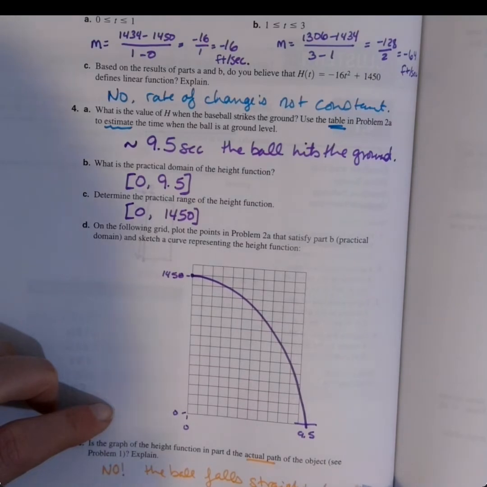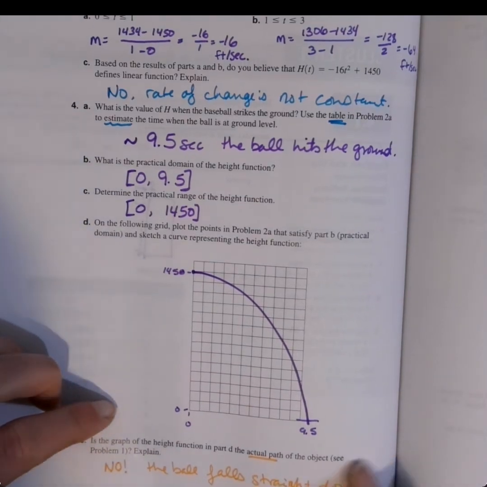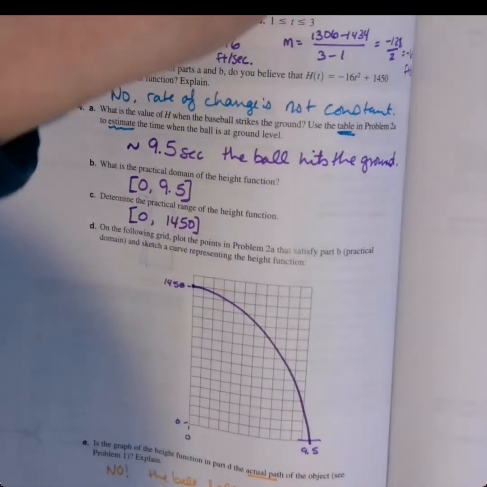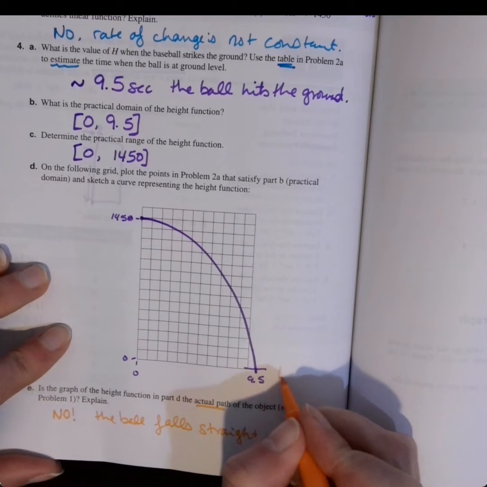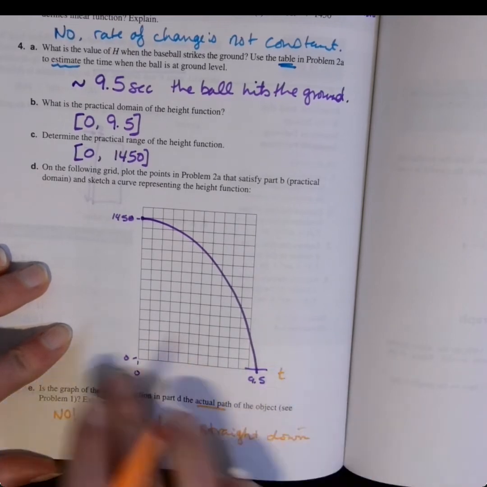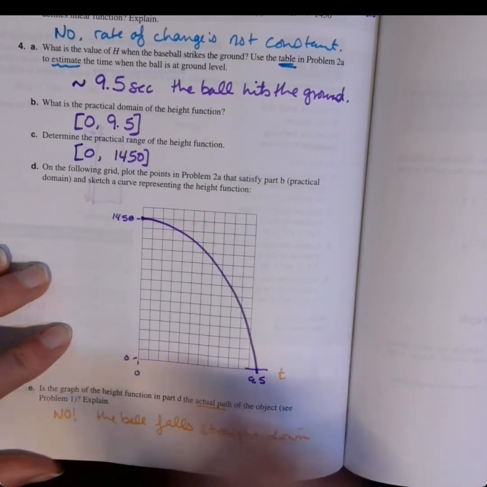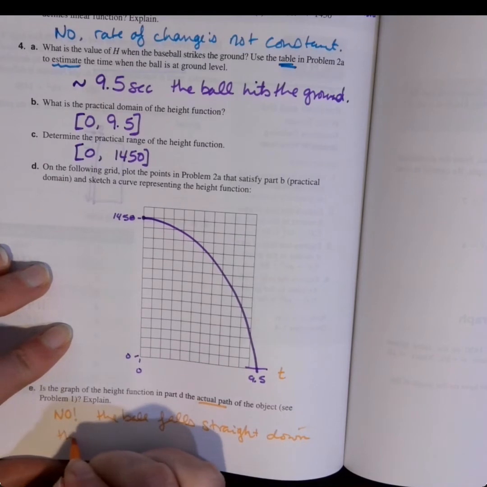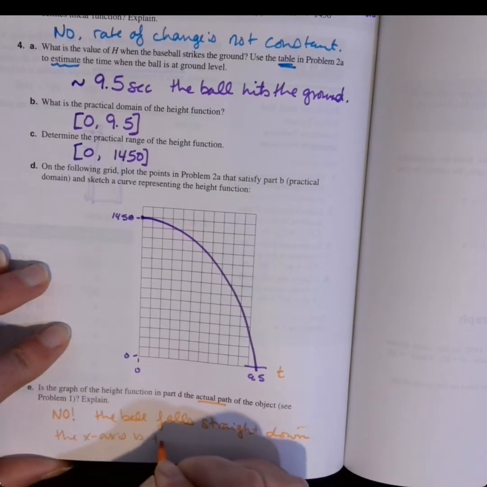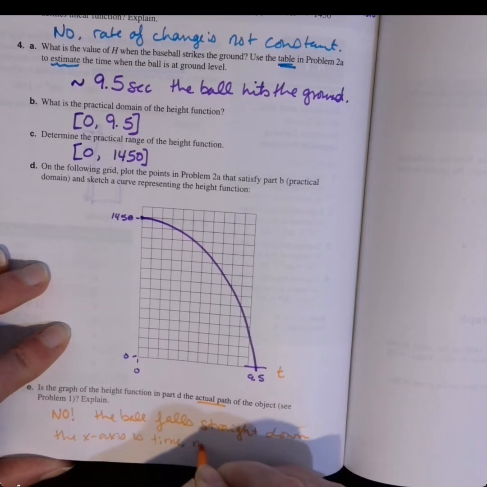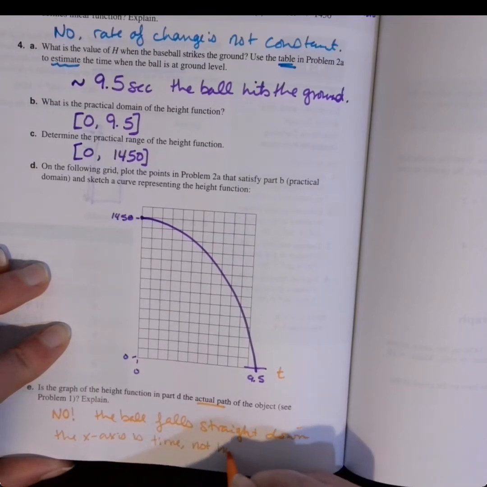And the reason it's not the actual path is because, let me move my book here, this axis over here is time. It's not horizontal distance. So the x-axis is time, not left, right, not horizontal distance.